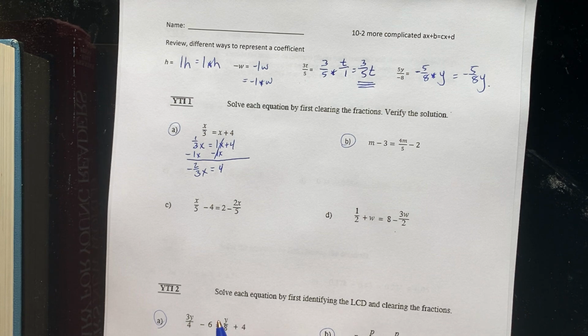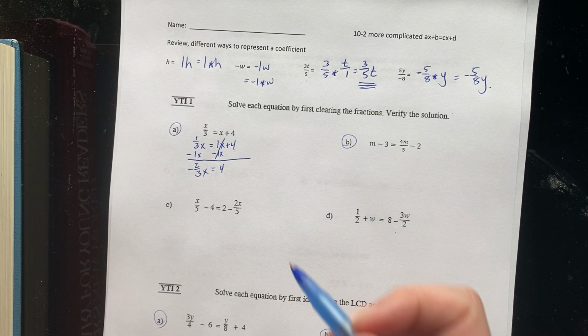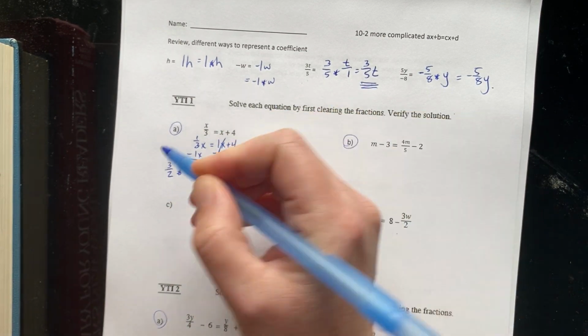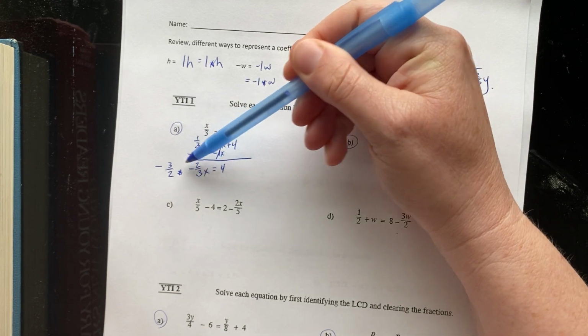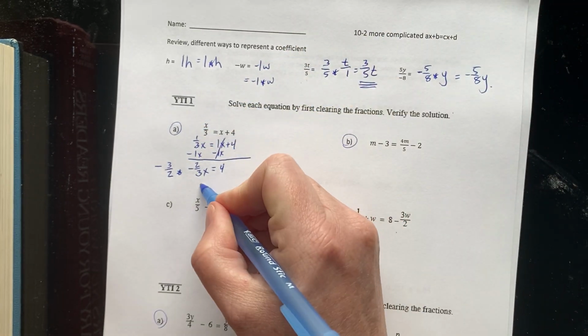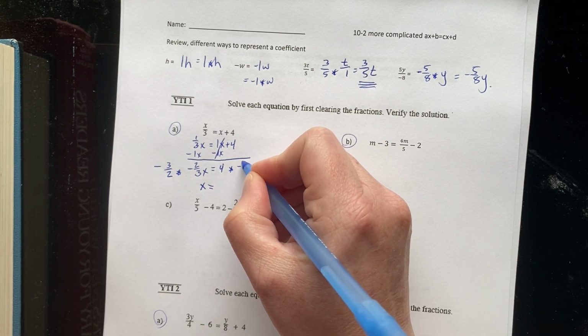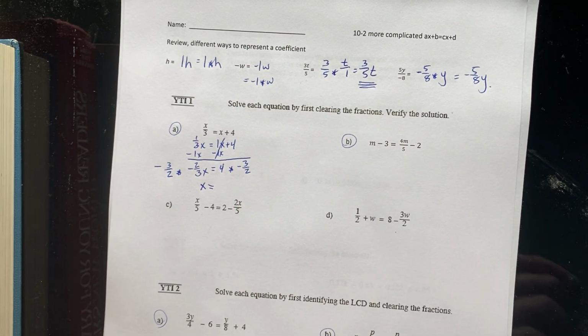So now it's ax equals b. I'm going to multiply by the reciprocal of the coefficient. The reciprocal here isn't just 3/2. It's negative 3/2, because any number times its reciprocal should equal positive 1, giving me that positive 1 coefficient that I'm looking for. And to balance the equation, you need to do that to both sides of the equation.